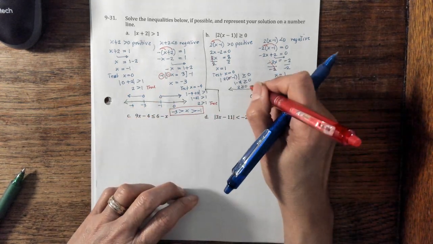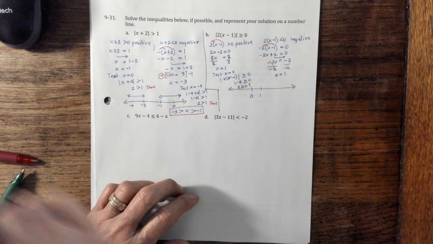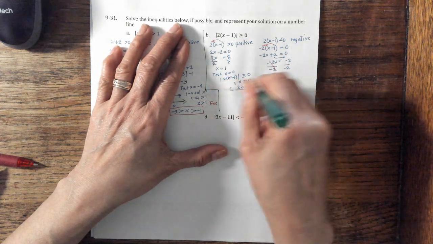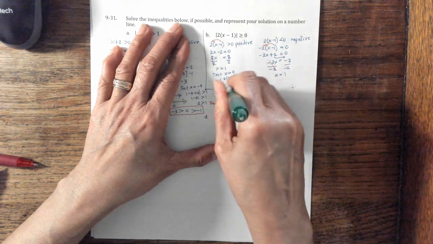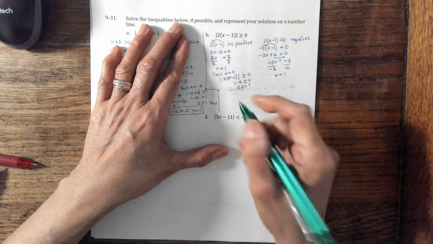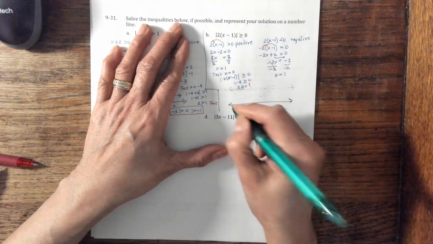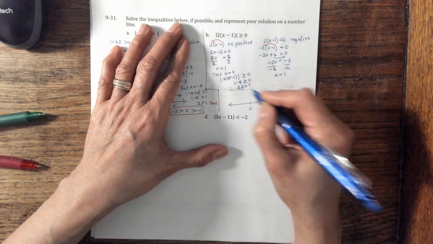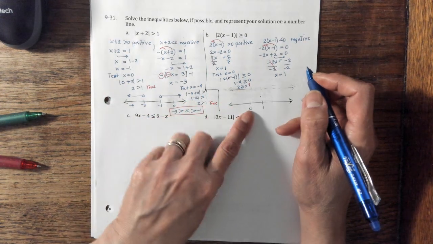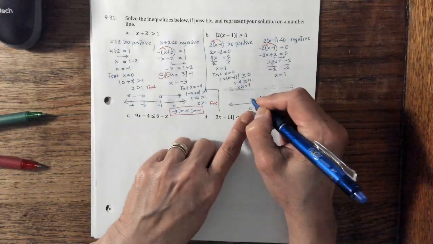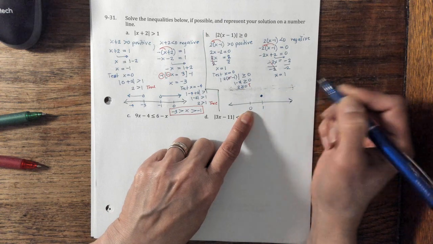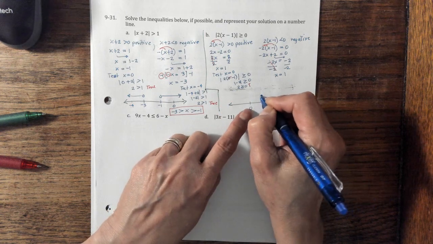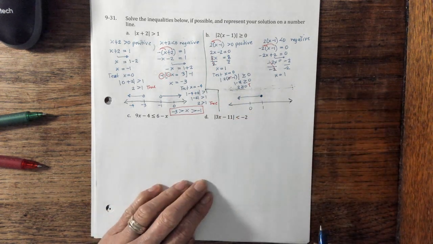This is true. Therefore, our line, let me move my line. Sorry, I did not have enough space. So let's have our line below. This is our 1, this is our 0. If this is true, therefore 0 is part of the solution. Since we have an equal sign, this is a shaded portion, and the left side is true. It's part of the solution.